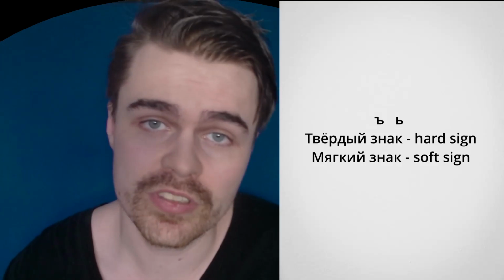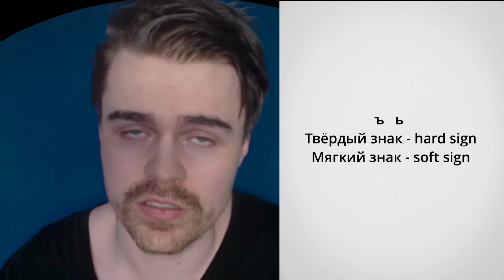So today we have the last two letters of the Russian alphabet, and they're not real, traditional letters. They don't really have sounds on their own. They're more modifiers. These are called the tvyordy znak and myagky znak, which means hard sign and soft sign. I'll cover the soft sign first.